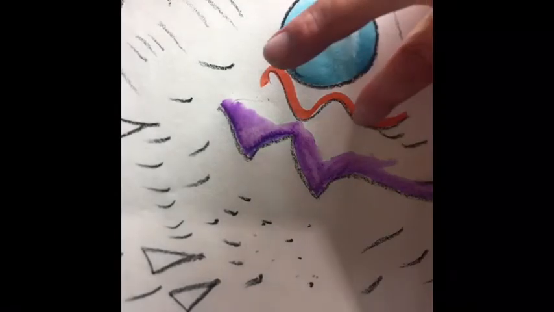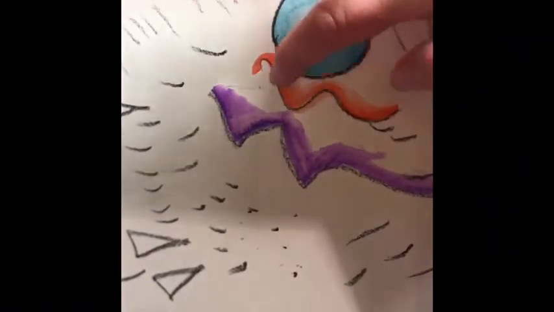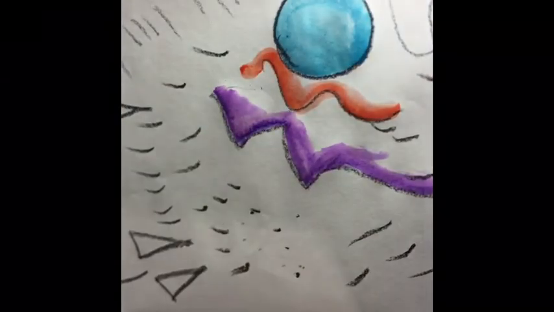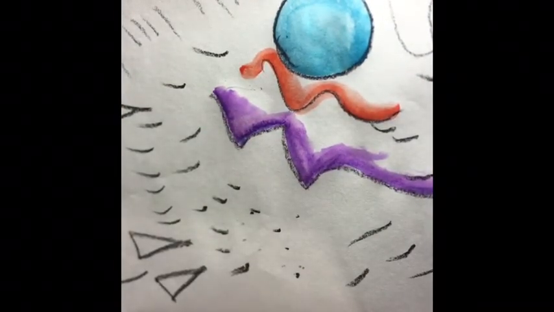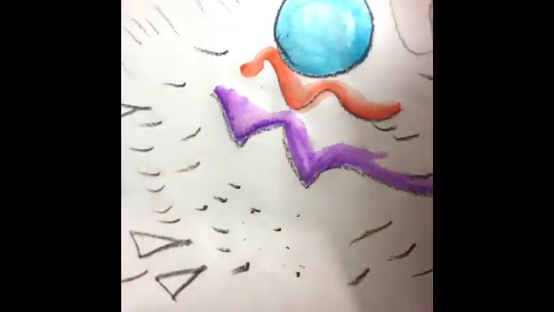If you don't have a brush, you could use your finger dipped in water too. It's not as accurate, but it will get you some good color. If you don't have markers, of course, you can use crayons to start filling in your picture.